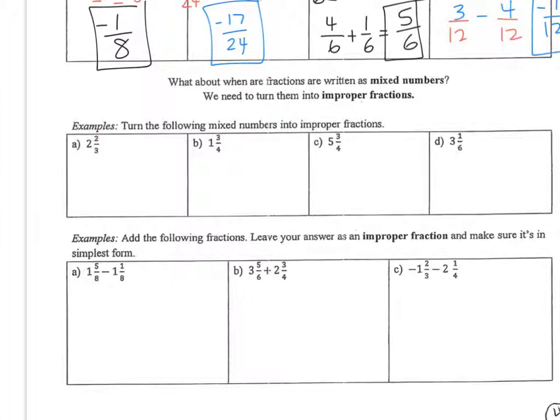So to change to an improper fraction, improper is when there's a higher number on the top. What you do is you multiply these two right here. So you do 2 times 3, and then you add the numerator, plus 2. So 2 times 3 plus 2 is 8, and you put the denominator as 3. So it's 8/3.